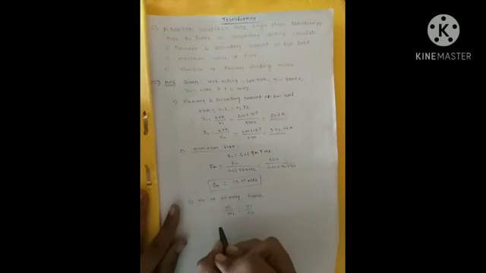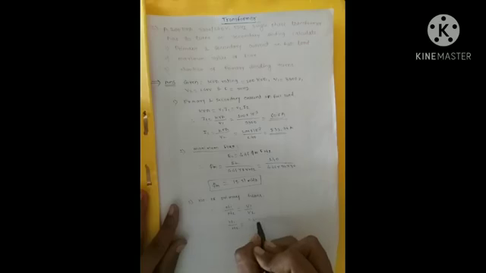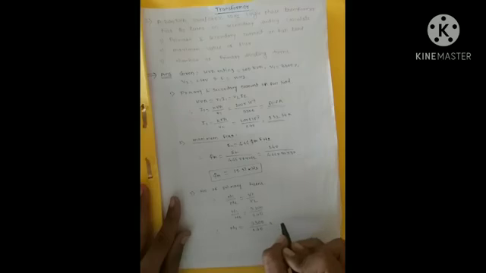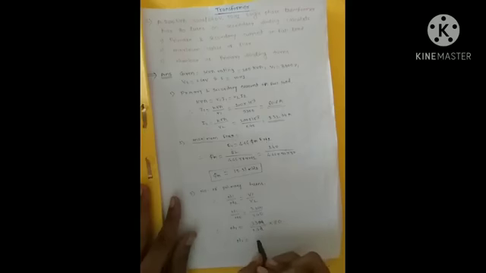So N1 upon N2 equals V1 upon V2, 330 upon 240. Rearranging the terms, we get N1 equals 330 upon 240 into 80. By calculating this, we will get N1 equals 110 turns.